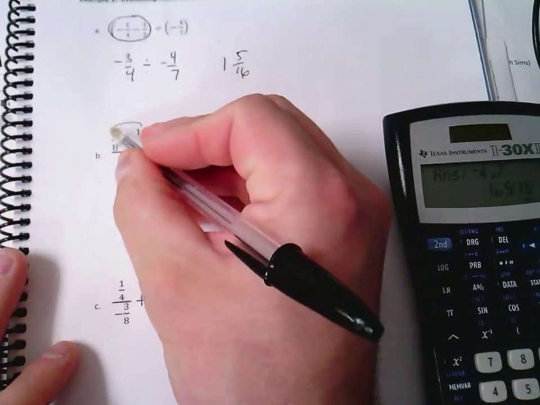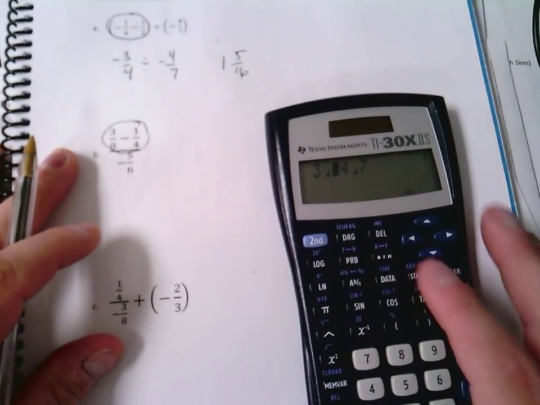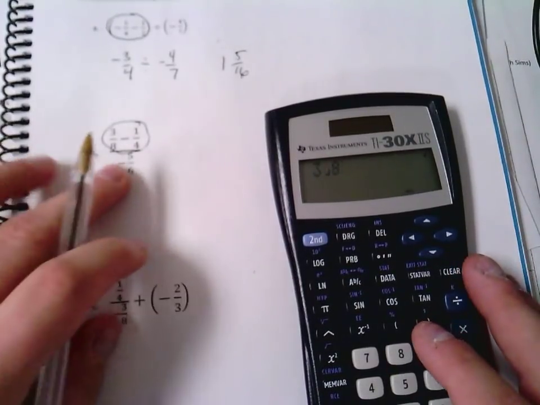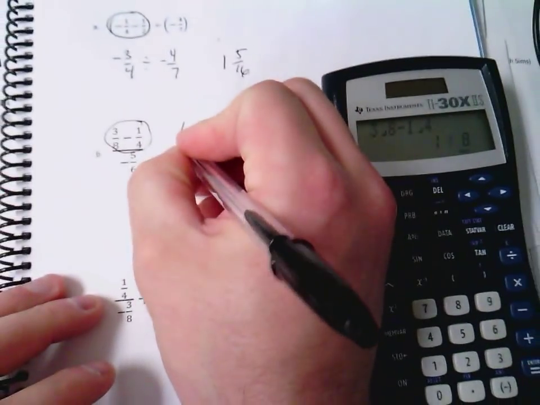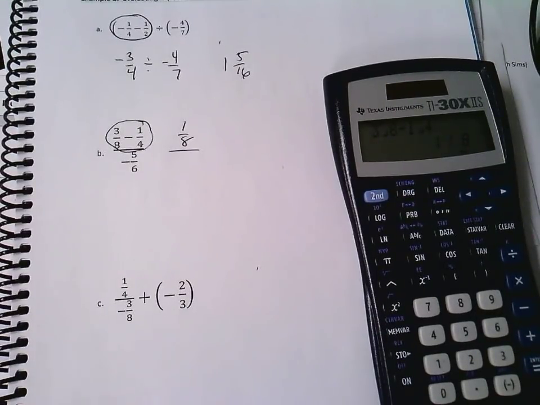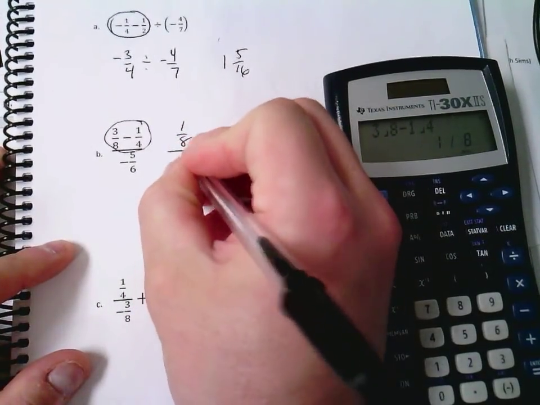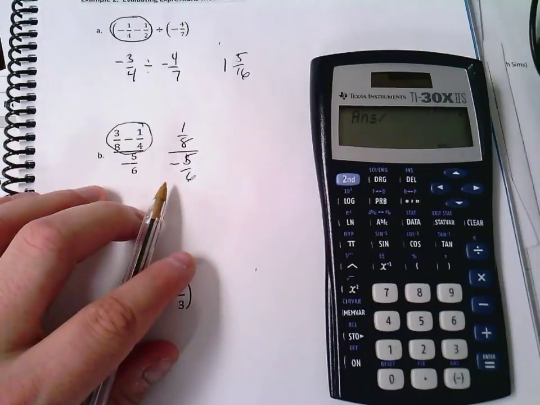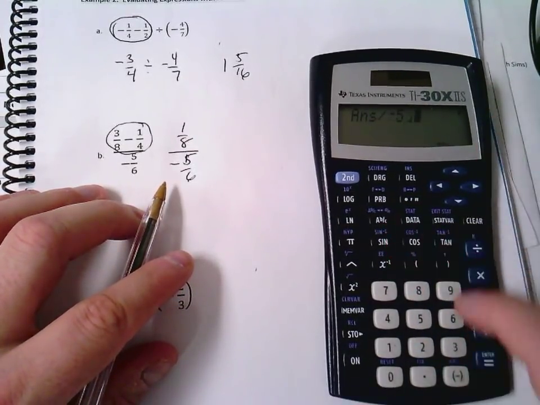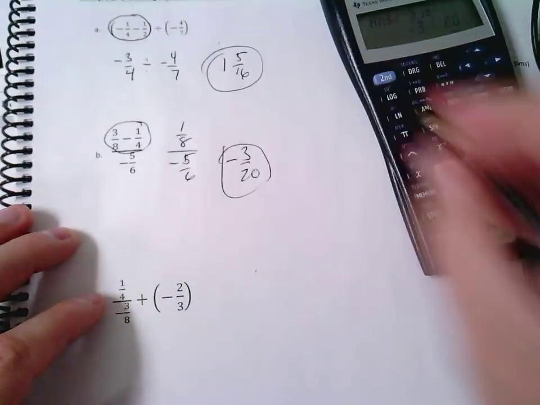All right, so first one first: 3 ABC 8 minus 1 ABC 4, it equals, I want to see this. Don't try to punch this whole thing into the calculator, because the more you have to punch in, the better the chance you're going to make a mistake along the way. And all you do is hit one wrong button and your answer is completely wrong. So we got 1/8. Now we divide it by, and once again, I don't have to retype it in. Negative 5 ABC 6, and we get negative 3/20. Right.